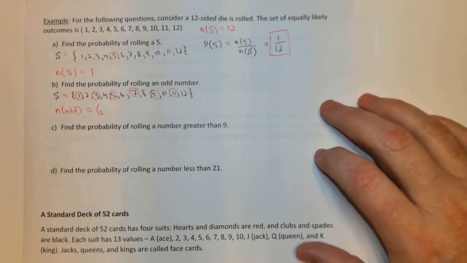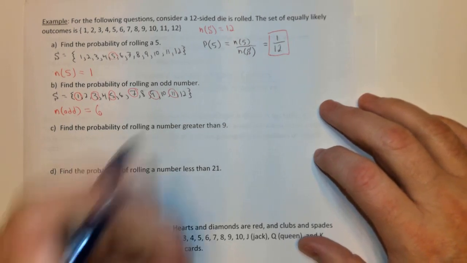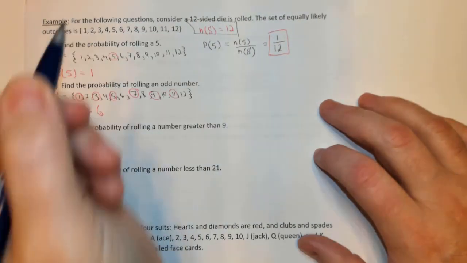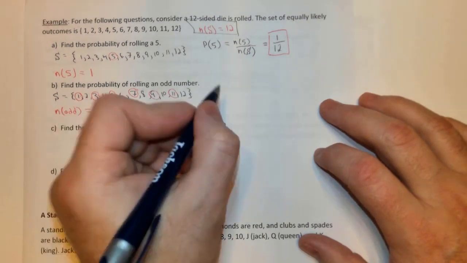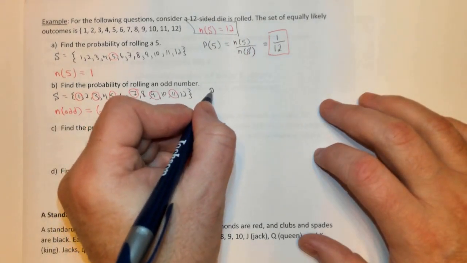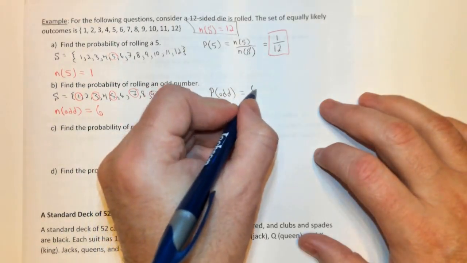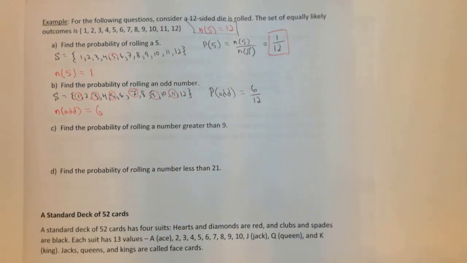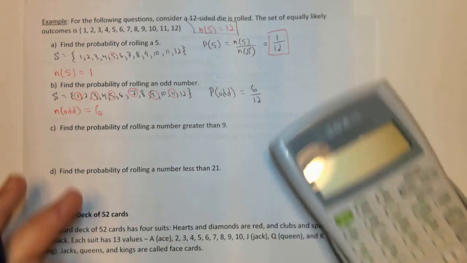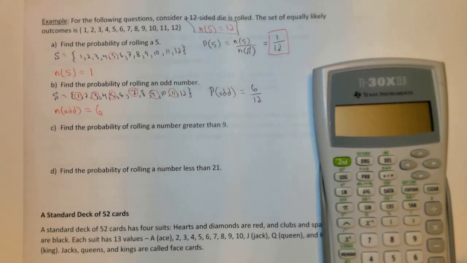All right, and we know that the sample space is 12 things. So the probability of an odd is going to be 6 over 12. Now you might know that reduces to 1/2, but let's go ahead and do it ourselves. 6 divided by 12, you get 0.5.